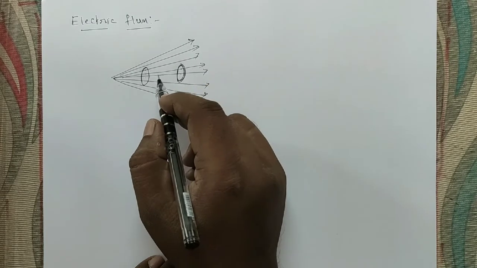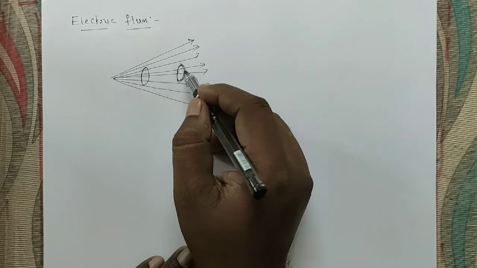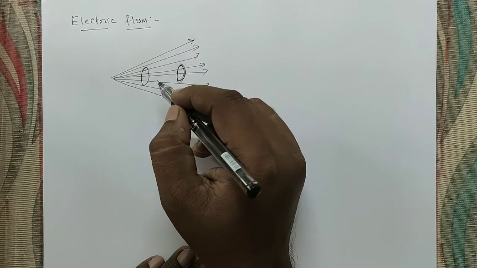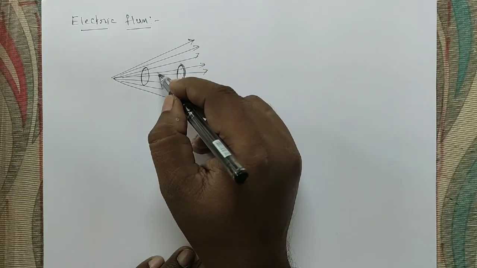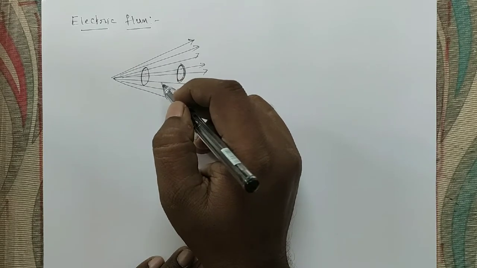You can define flux like this. If a surface is held in an electric field, then the number of electric field lines passing normal through the surface is called the electric flux.